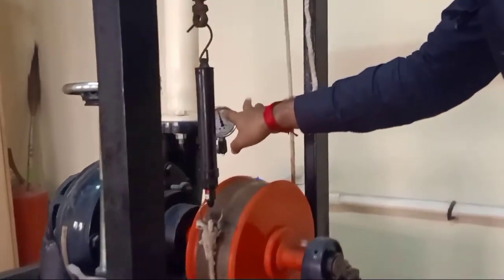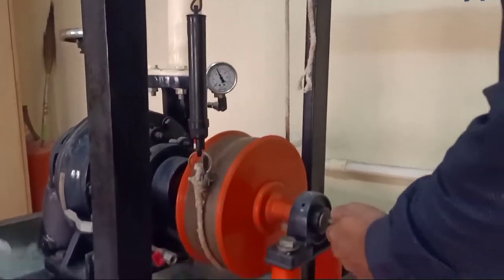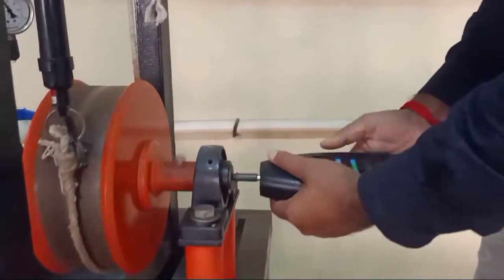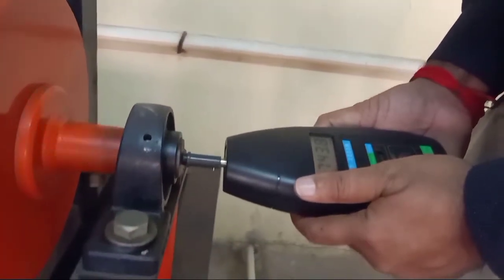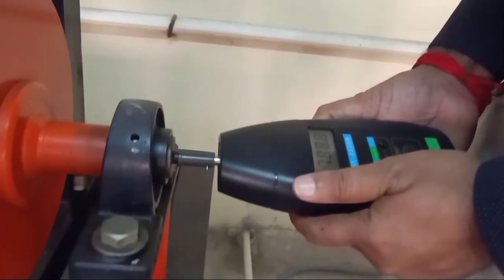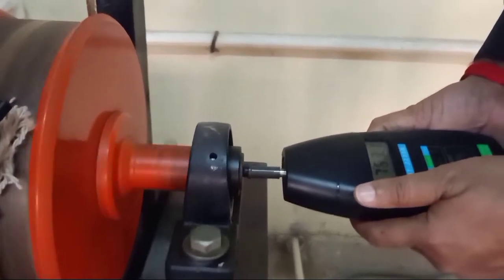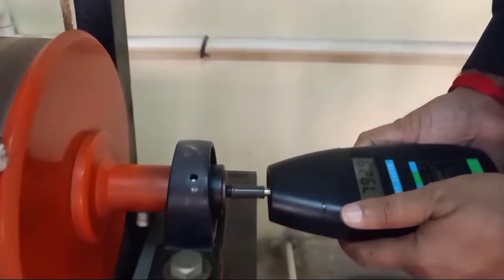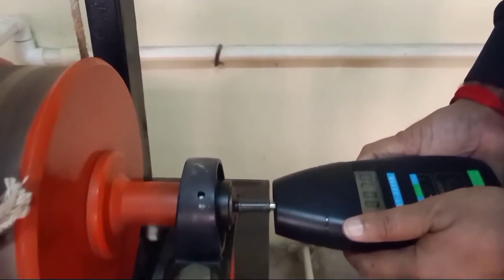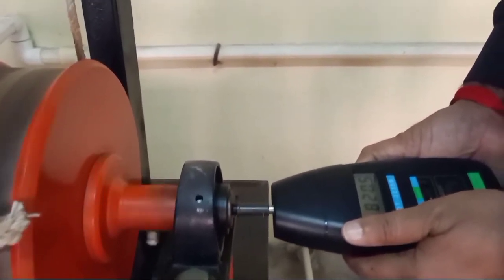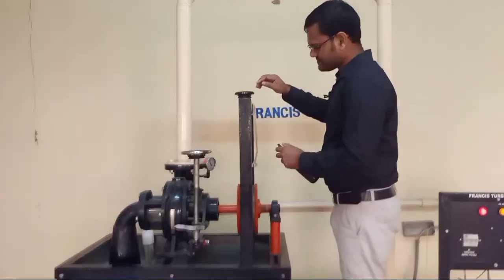And I see that the pressure gauge reading is 1 and the rotometer reading is 771 and 820.